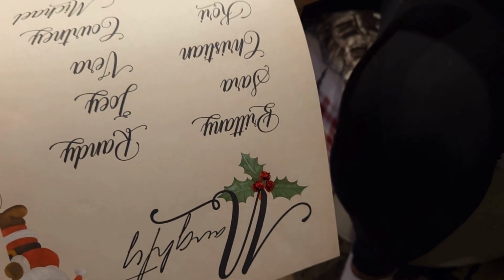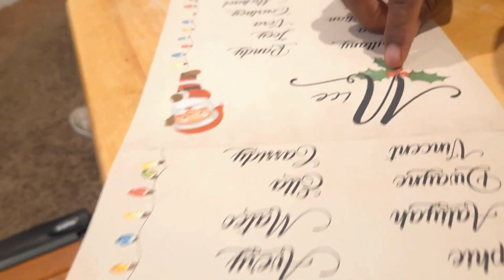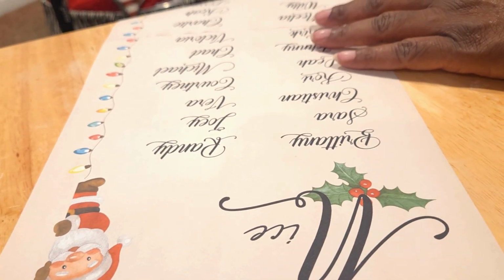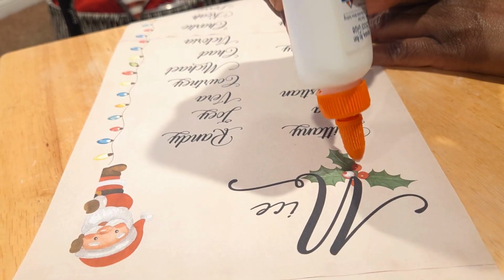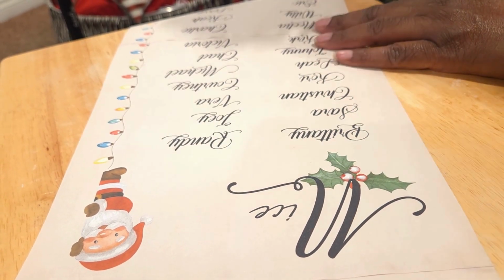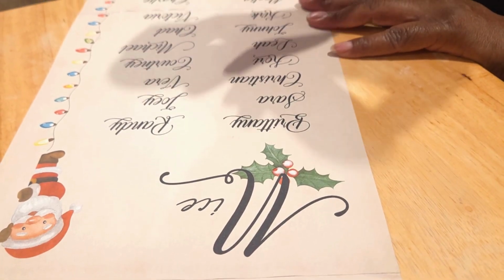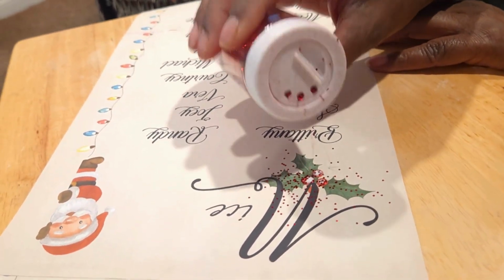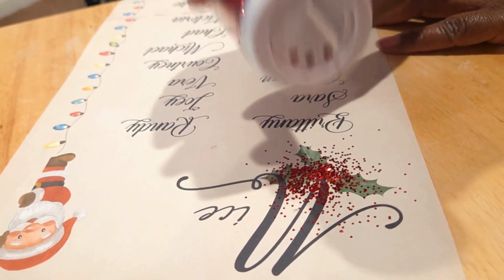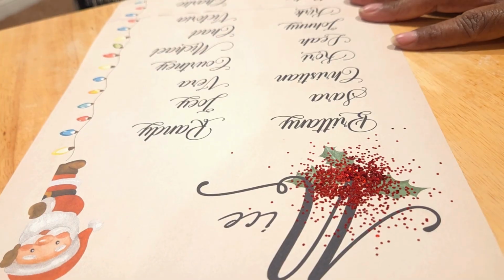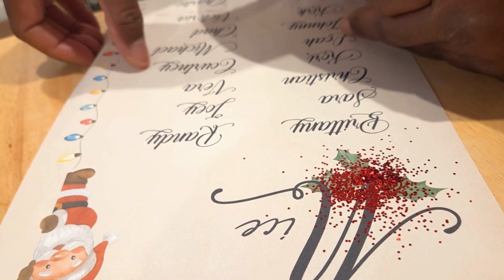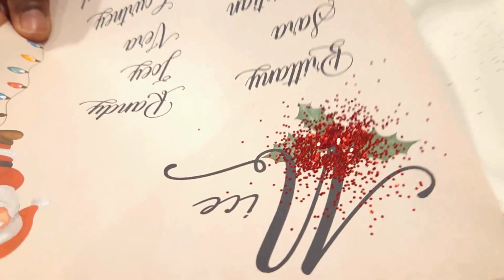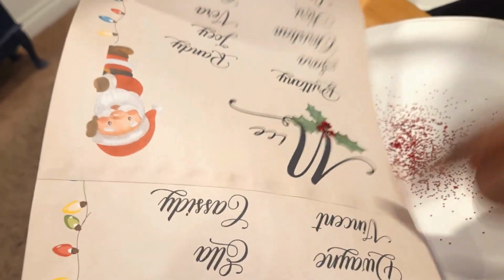And I'm going to do the same to the nice. Decorate my berries. A bead of glue, so my bead of glue and my glitter. Glitter my beads of glue. And we're going to shake our glitter into the paper plate so we can save our glitter for the next project.